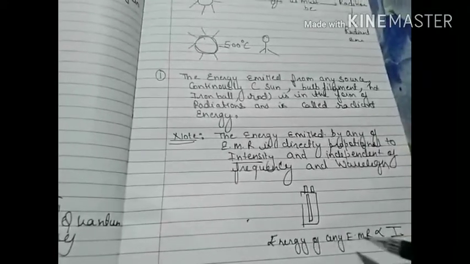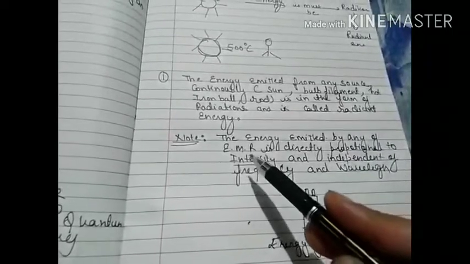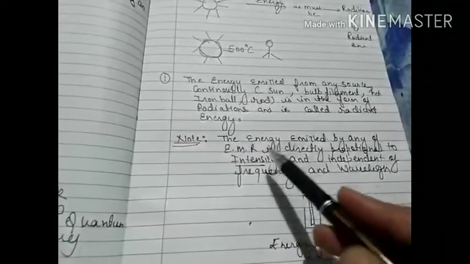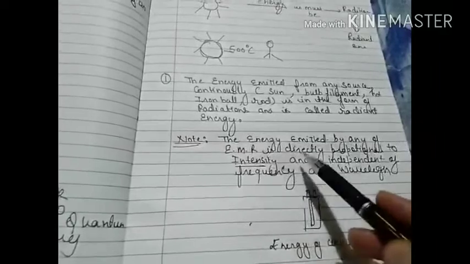This is a very, very important point, and remember this: the energy of electromagnetic radiation is directly proportional to intensity. So the energy emitted by any electromagnetic radiation is directly proportional to intensity. Clear? And you can also say the energy of EMR. Clear? So this is the first postulate.